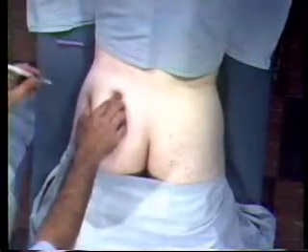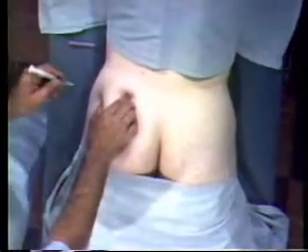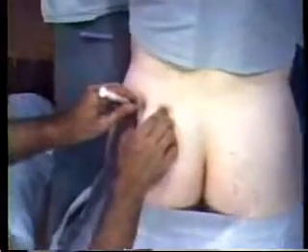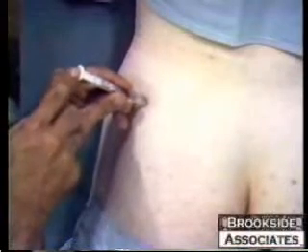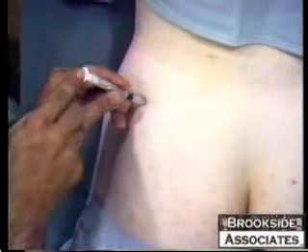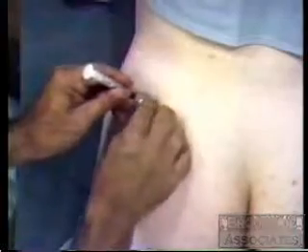Now using a disposable needle and syringe in the gluteal area. Clean the site. Firm the tissue. Inject at a 90-degree angle. Aspirate. Inject the medication. Withdraw the needle and syringe and massage.